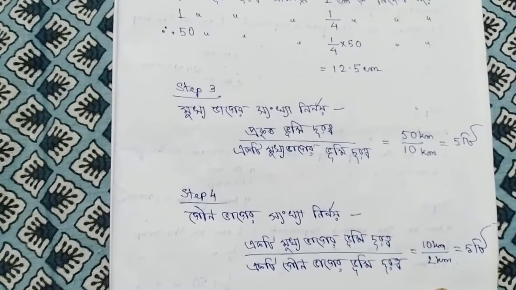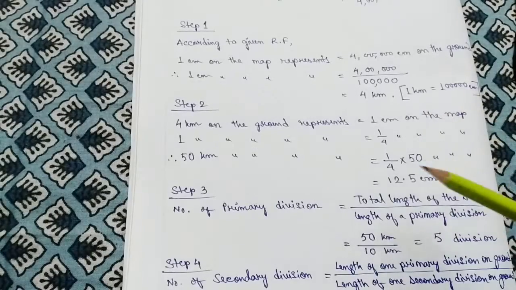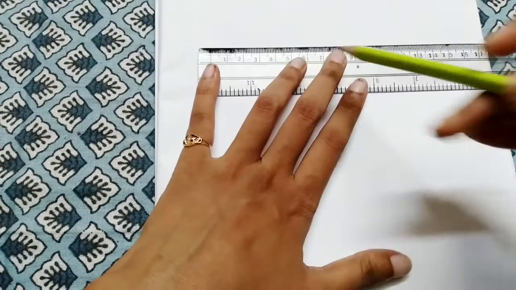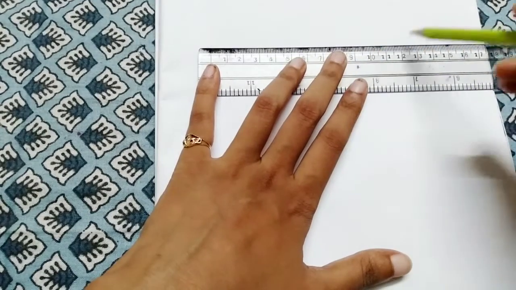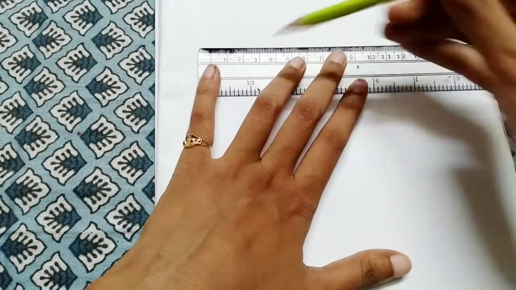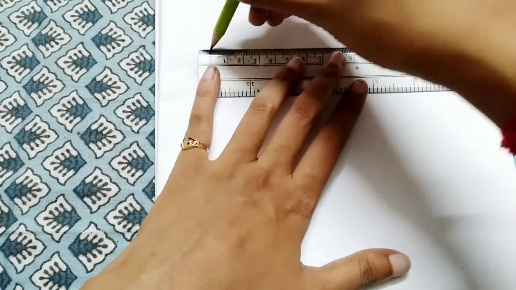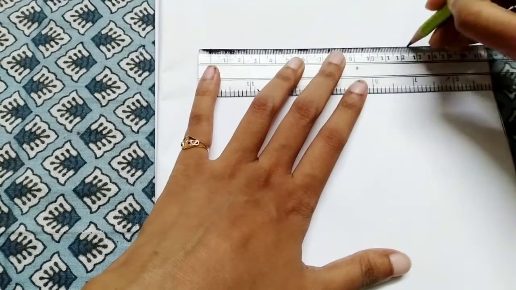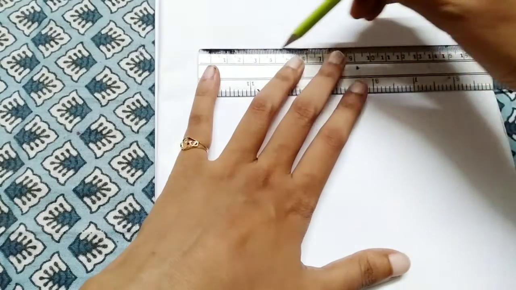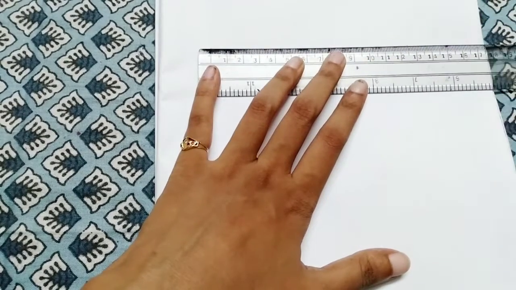এরপর চলে আসবো কি করে আঁকতে হবে। First step is the total length, the length of the map, that is 12.5. So we have to draw a 12.5 centimeter straight line. So 12.5, here is 12, here is 5. So first, starting with this, draw a straight line using your scale, 12.5 centimeter.